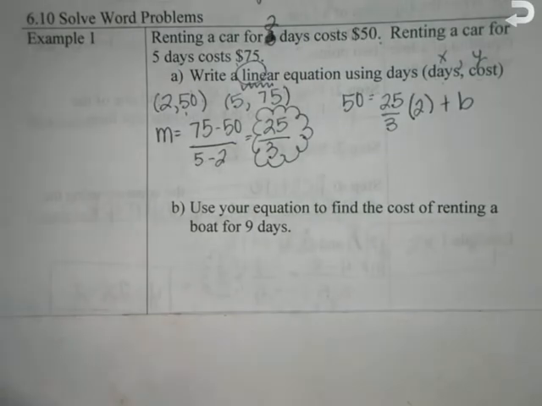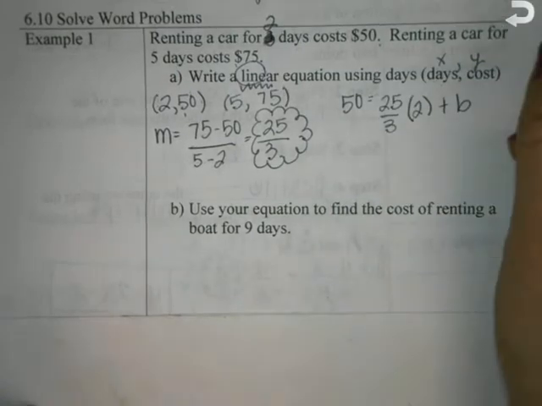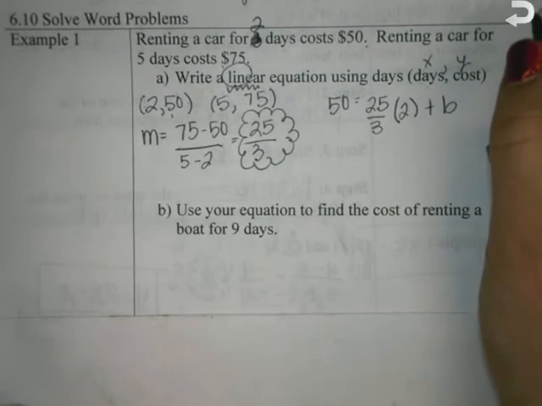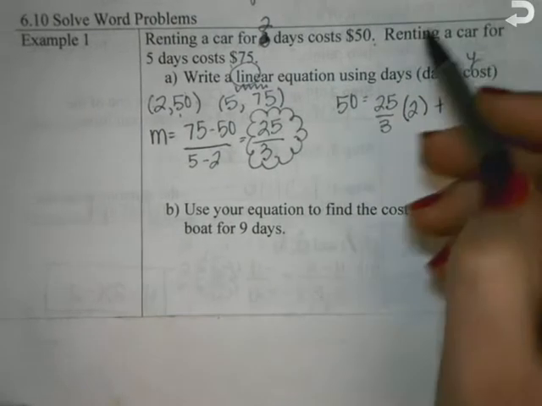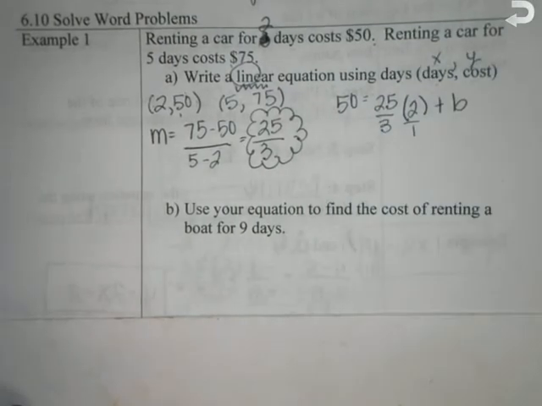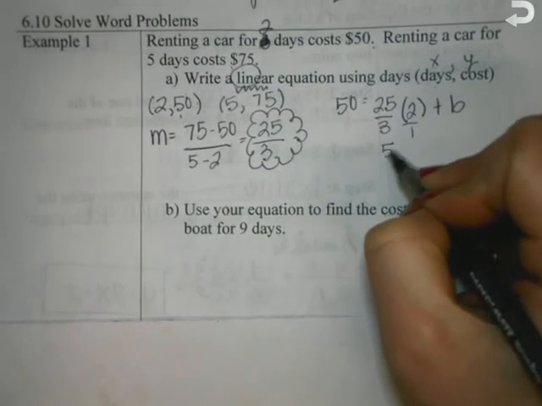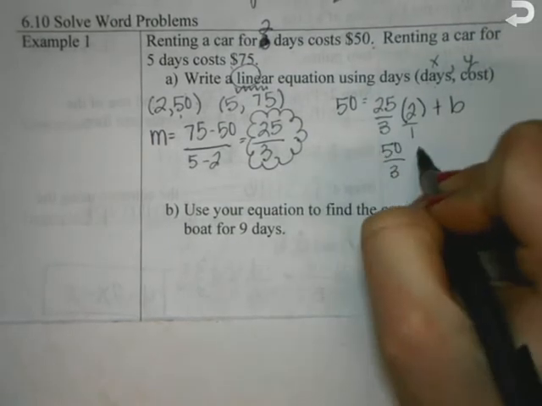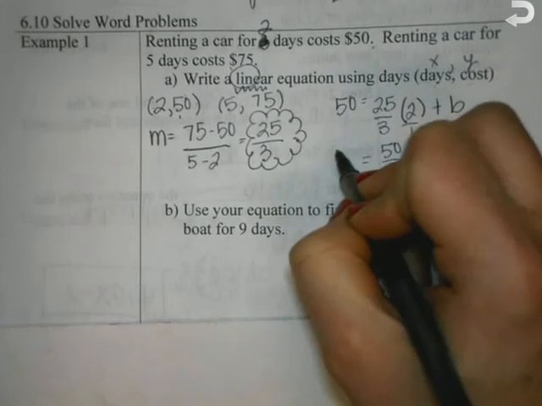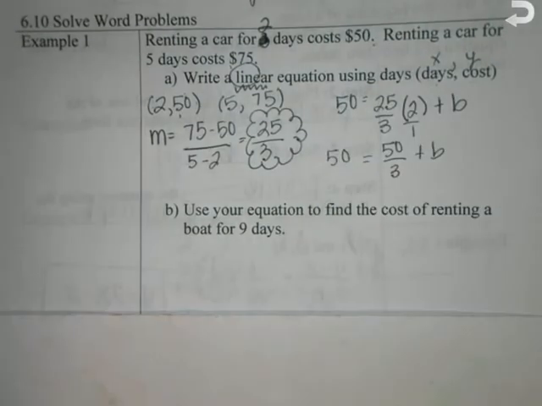We can. Okay. So 25 times 2. What does that give me? 50 over 3. Oh, we might get fractions for this one. 50 over 3 plus b equals 50. That's okay. Fractions are our friends, right?